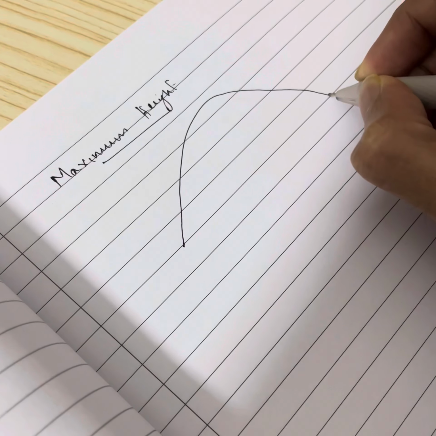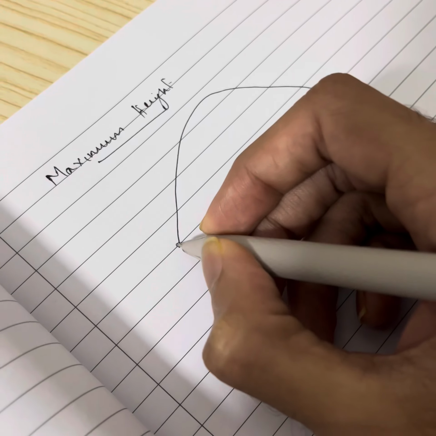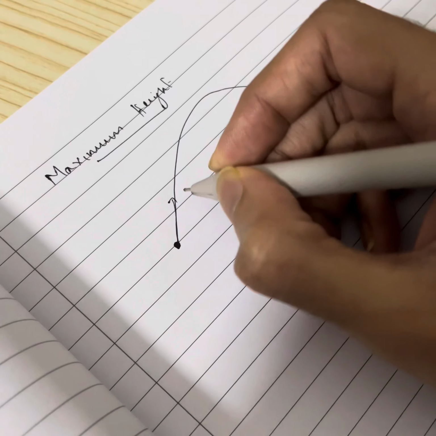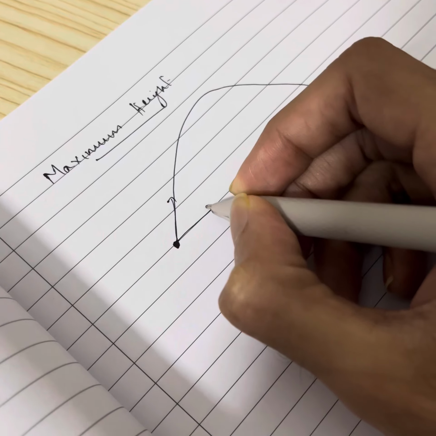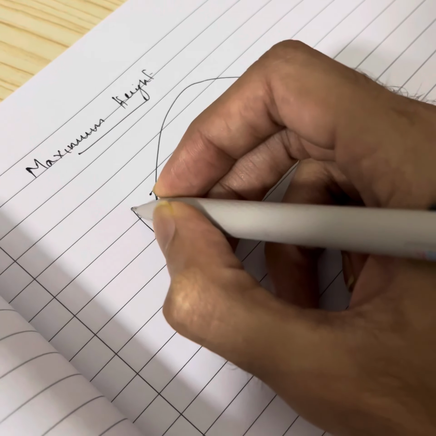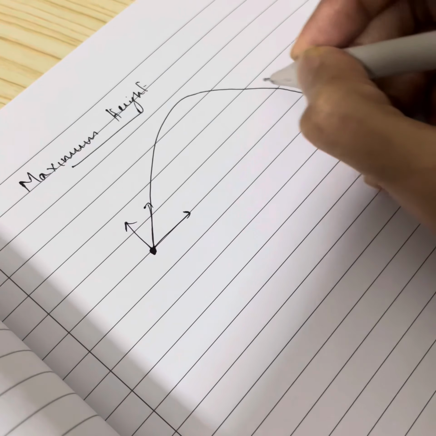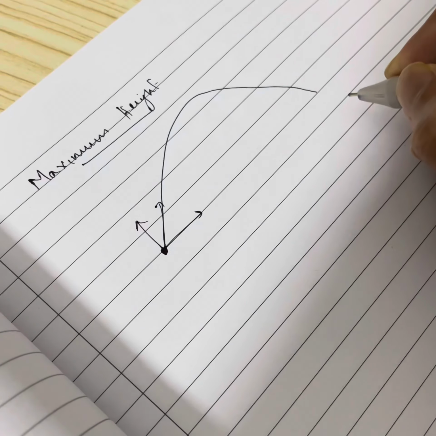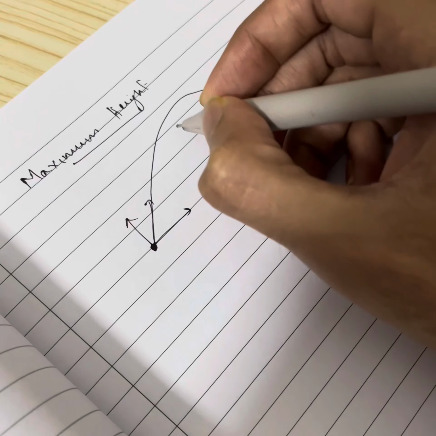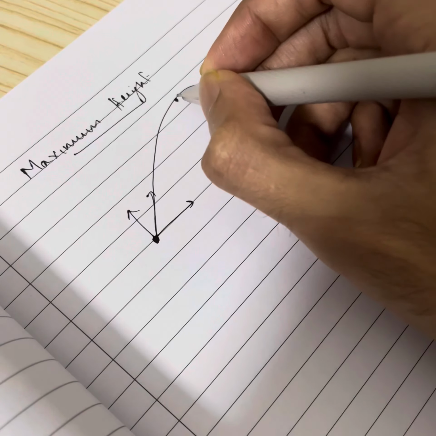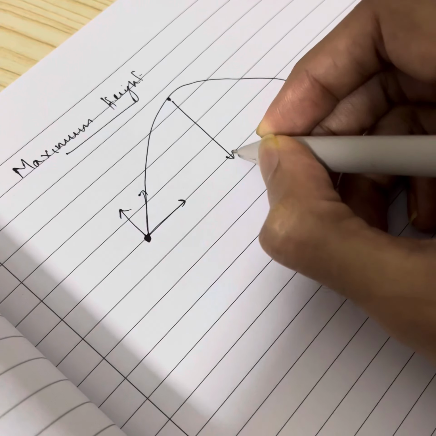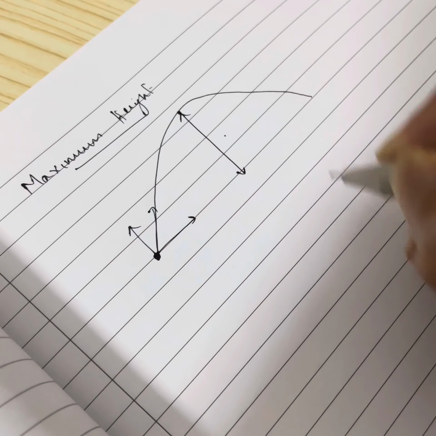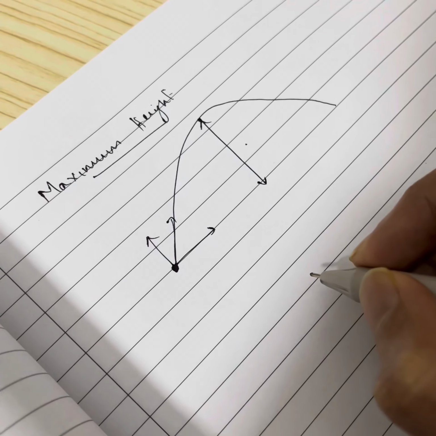You can consider a projectile motion like this. We are throwing something from here, and we are applying a velocity in this particular direction. It has both a horizontal component and a vertical component. So it will follow a parabolic path, which is known as the trajectory. That is what we just said. Now the maximum vertical displacement of the projectile is known as its maximum height.